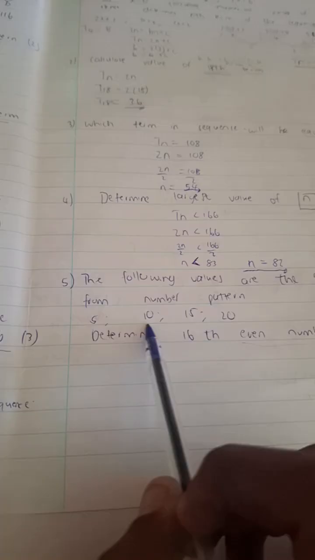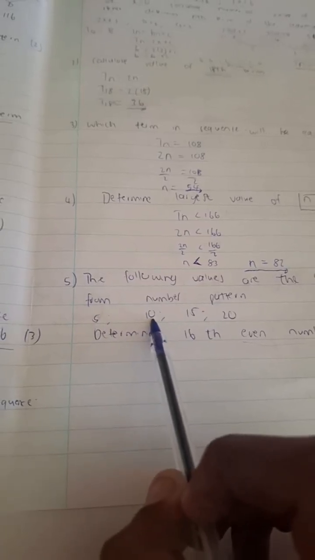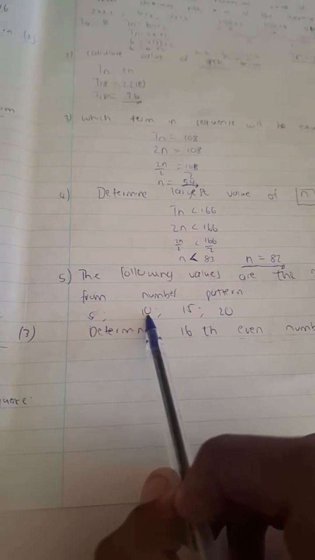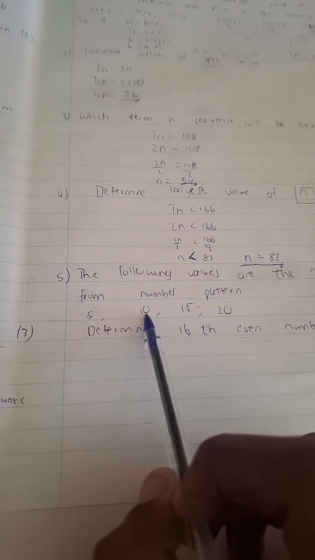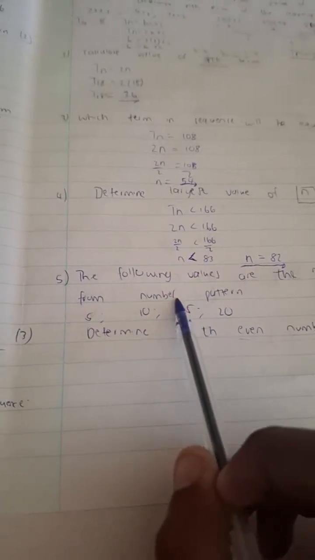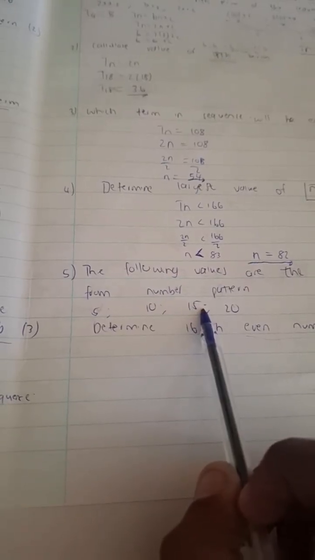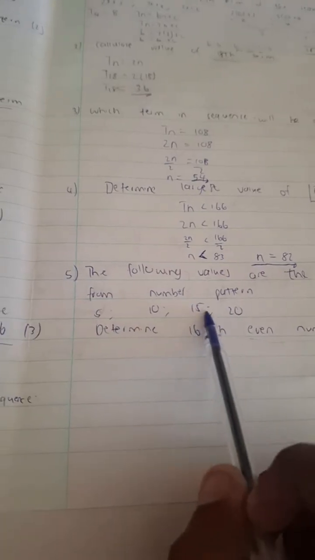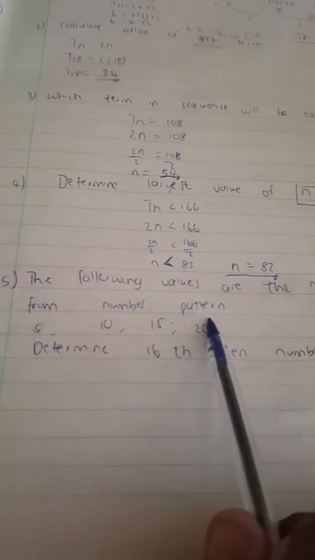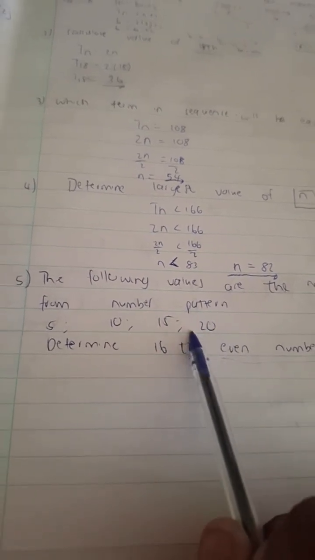What about 10? Even. What about 15? This is odd. What about 20? Is it an odd number or an even number?